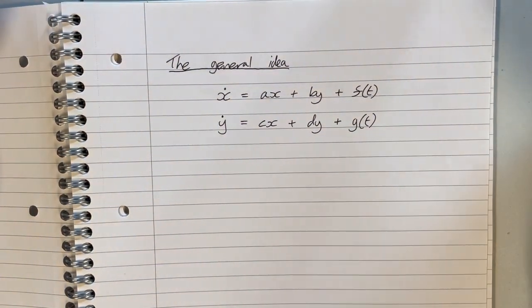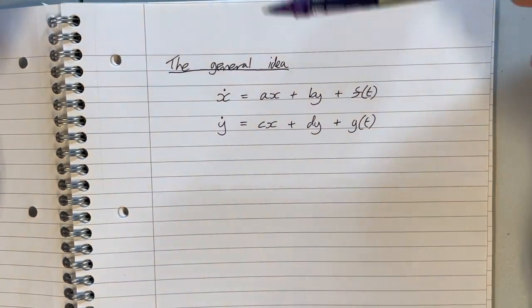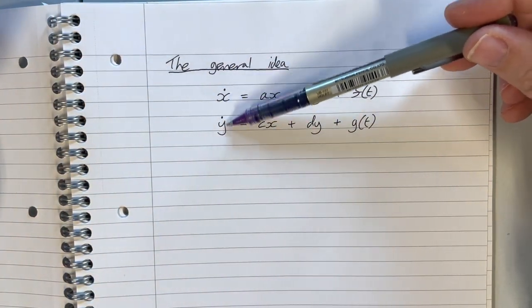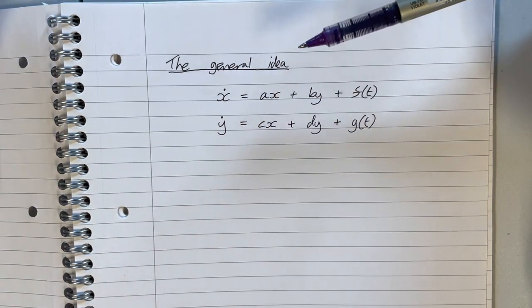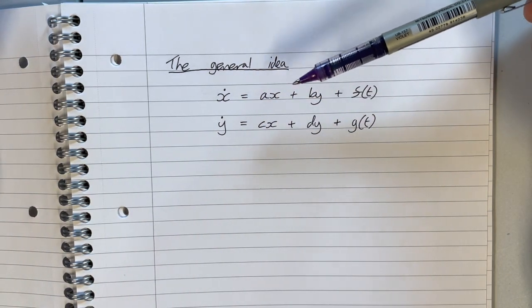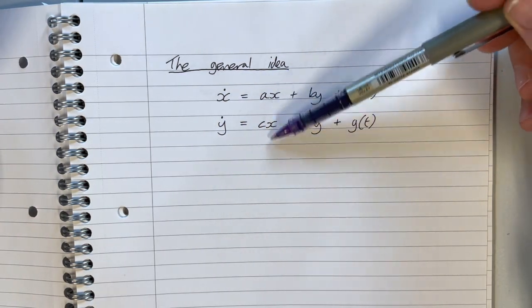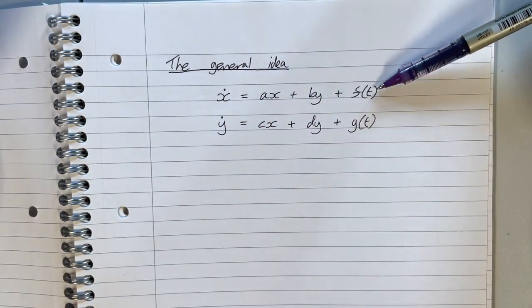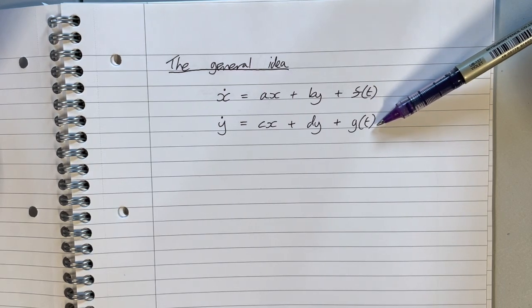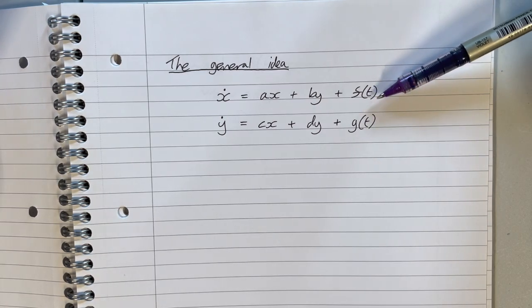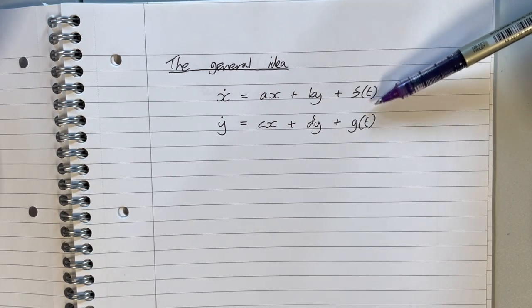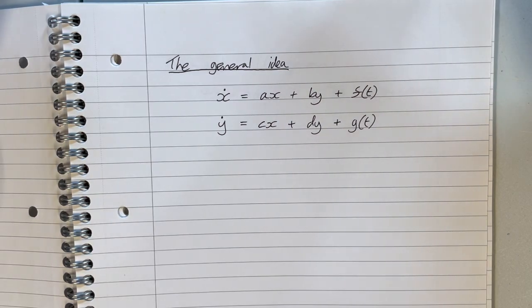So here we have a two-dimensional system. And it's two-dimensional because you have x and y as your two variables, and then you have t as your independent variable as well. But in theory, you could have a z dot with a linear system over here, and then we have our functions of t. If f of t and g of t are both 0, the system is said to be homogeneous. If either one of them is a non-zero function, then it is a non-homogeneous system.